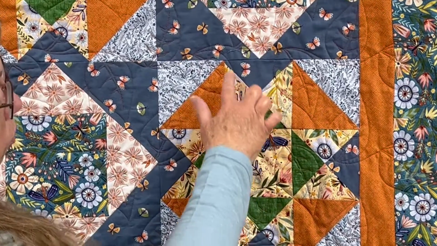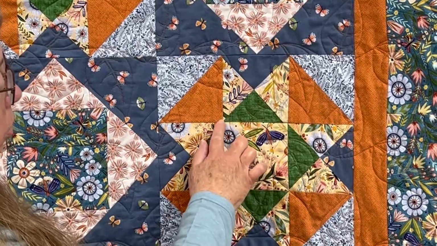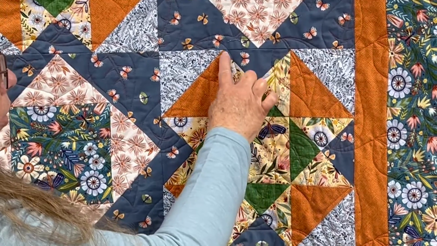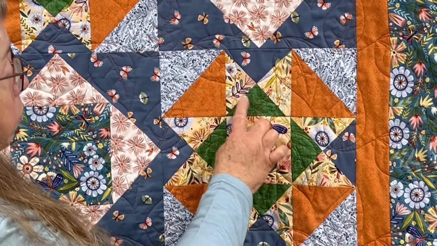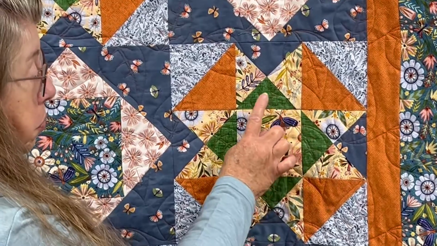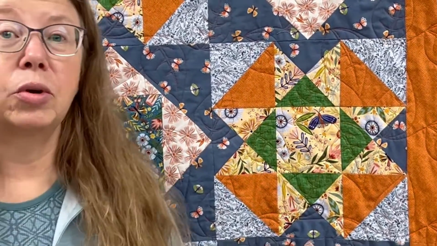But when we start out with that larger square split on both diagonals, we're again keeping the straight of grain along the outside edge of the block. There's bias here and here, there's straight of grain here. So that is typically how you would cut fabric for a quarter square triangle.